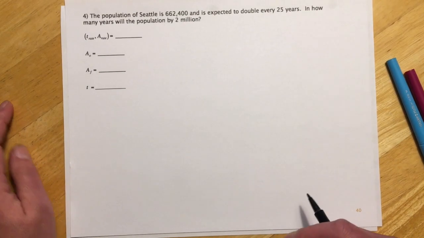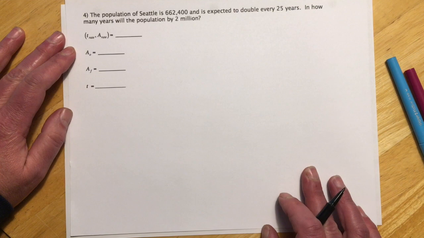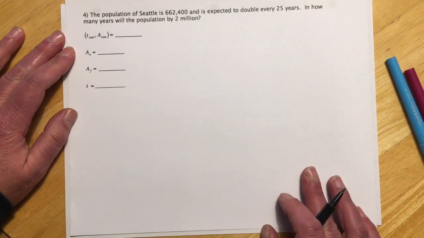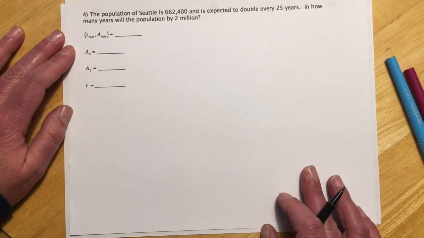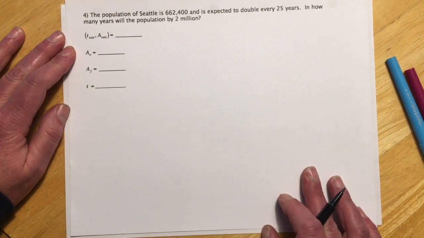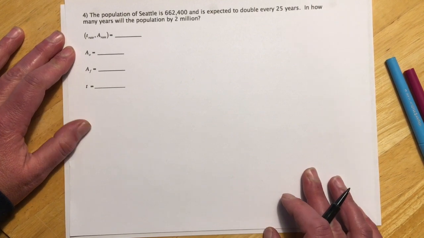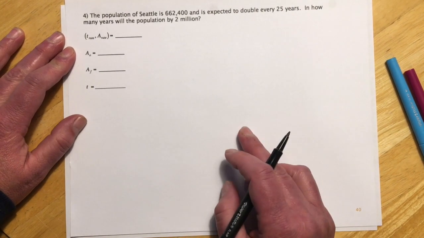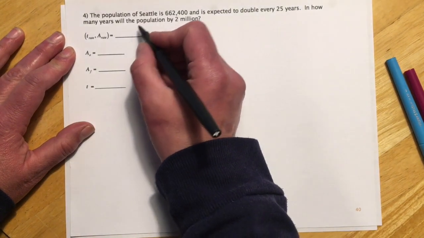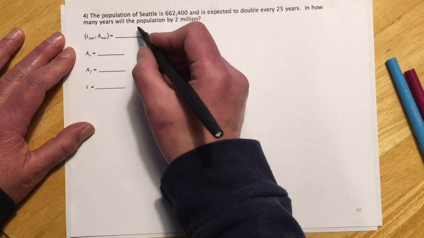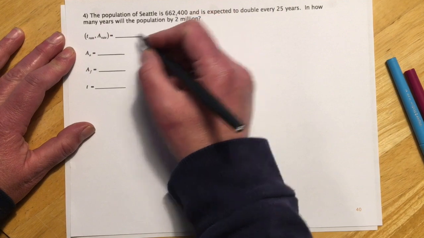Okay, the population of Seattle is 662,400, and is expected to double every 25 years. I think I'm making that up, so don't worry. And how many years will the population be 2 million? Okay, so they gave us that in 25 years, it's going to be twice this amount.